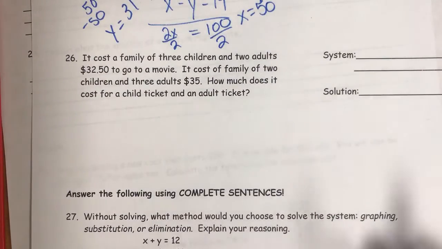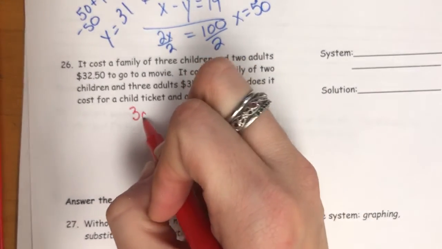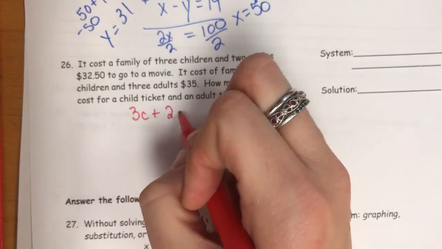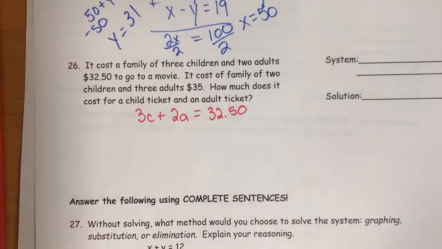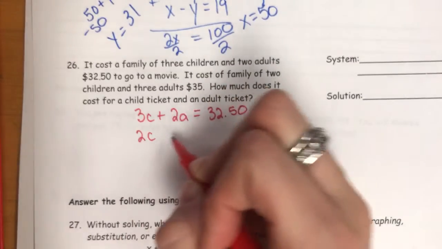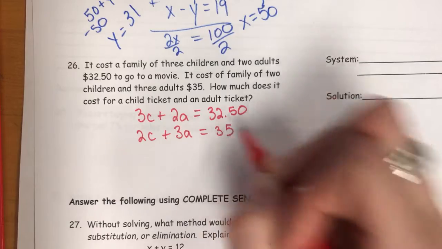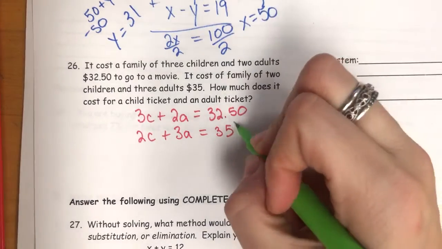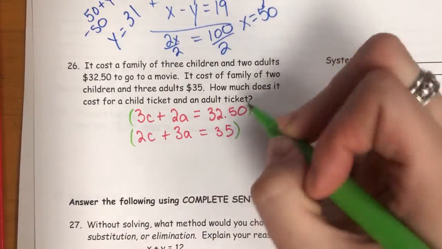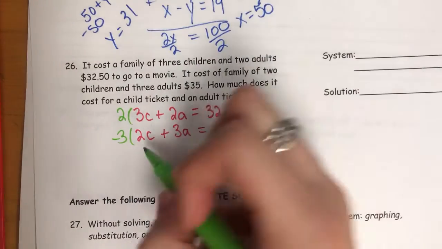26. It cost a family of, let's see, we have 3 children and 2 adults, $32.50. It cost a family of 2 children and 3 adults, $35. So I'm going to do this by elimination, which means I need to do some multiplying here. Multiply the top by 2 and the bottom by -3, and I'll get my C's to cancel out.